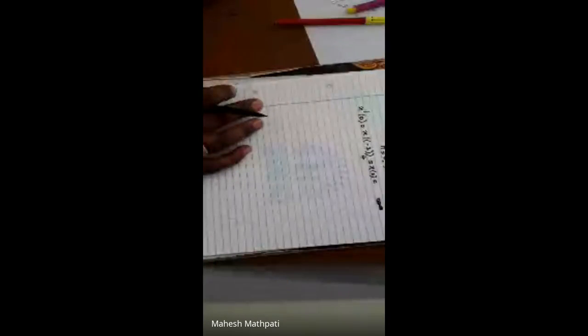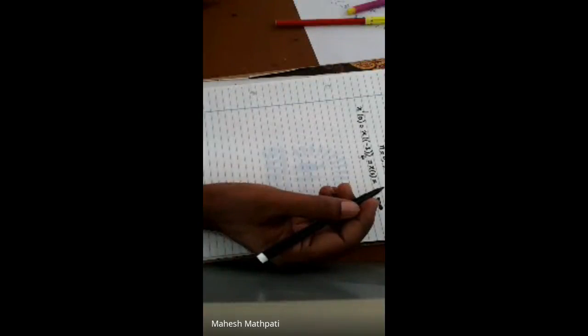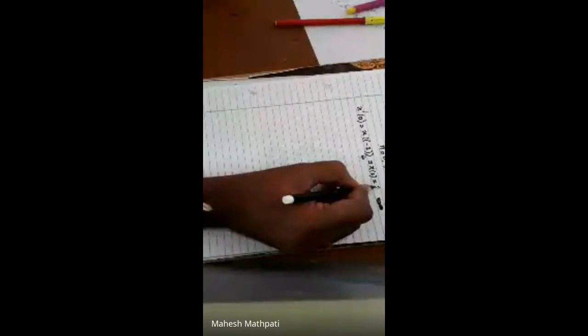Now what is the value of x of 2? Look into the x of n equation. Anybody? What is the value of x of 2? 2. It is 2. I am just writing. Okay.